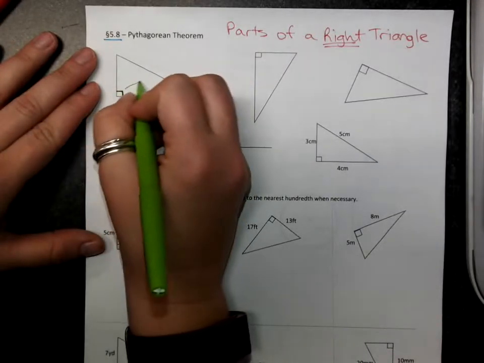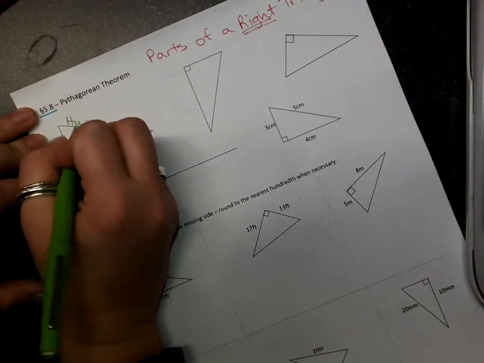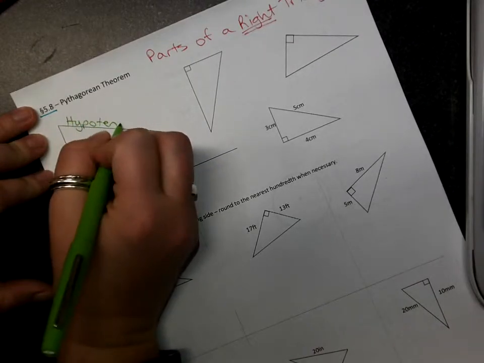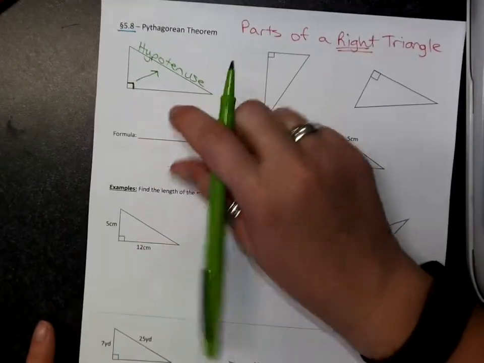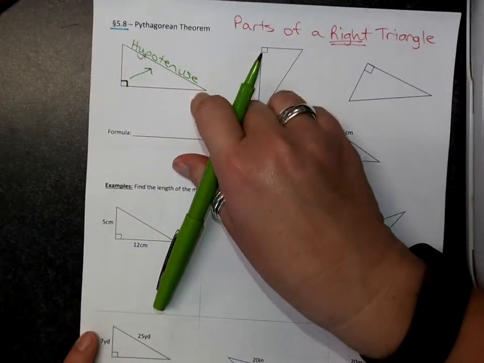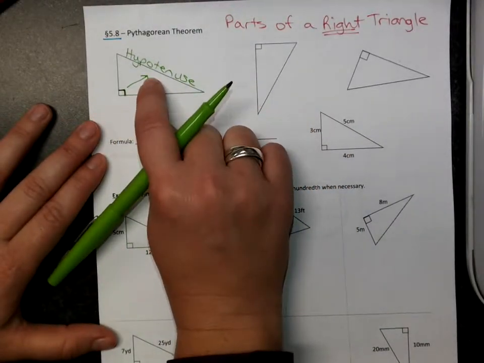and across from your right angle, across the triangle, is what we call the hypotenuse, which you might have heard of before, hypotenuse of a right triangle. It is the longest side of the right triangle, and it's across from that corner angle.